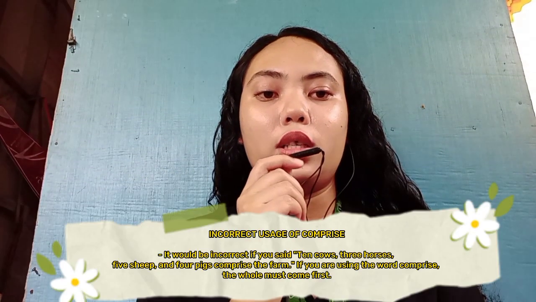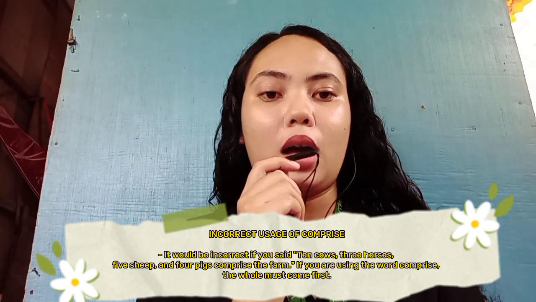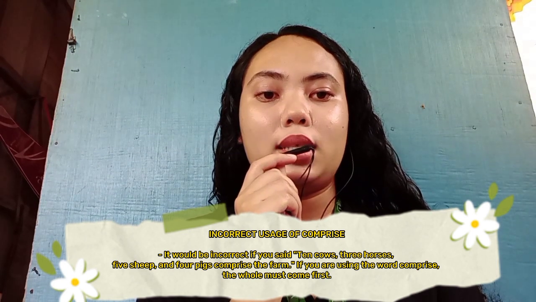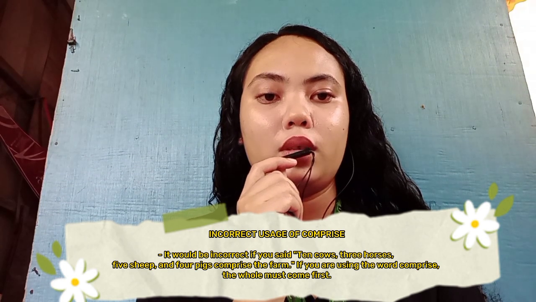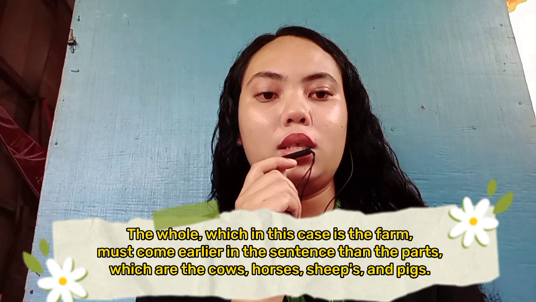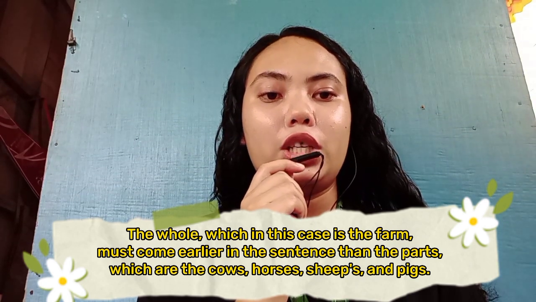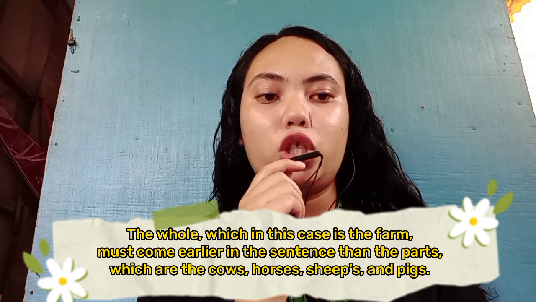There are also incorrect usages of comprise. It would be incorrect if you said 10 cows, 3 horses, 5 sheep, and 4 pigs comprise the farm. If you are using the word comprise, the whole must come first. The whole, which in this case is the farm, must come earlier in the sentence than the parts, which are the cows, horses, sheep, and pigs.